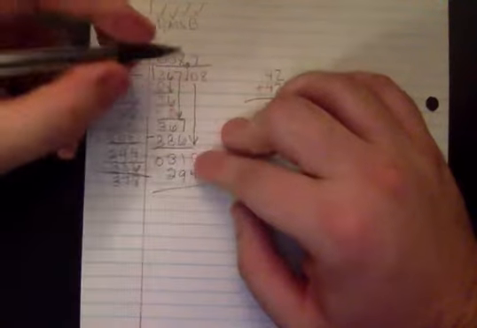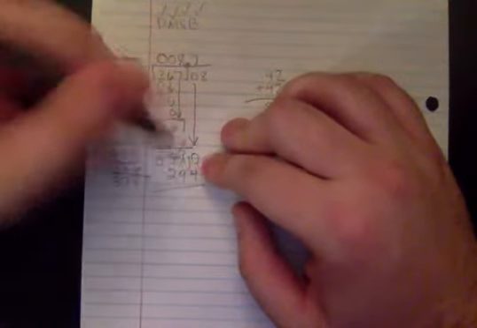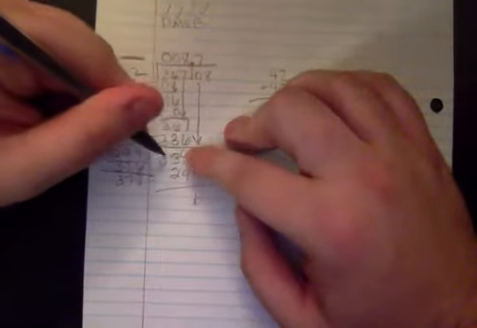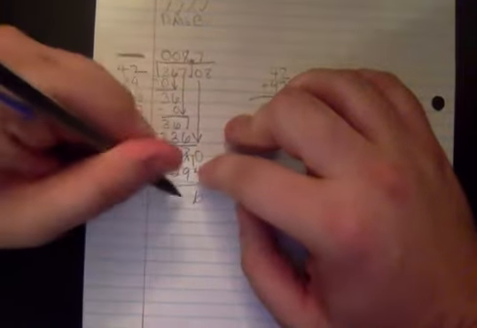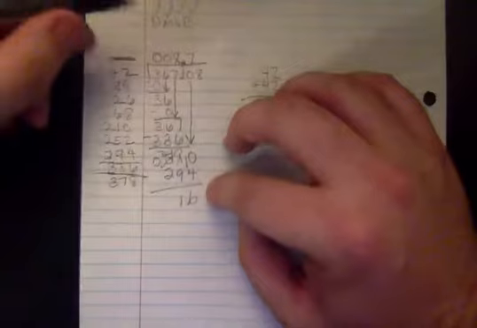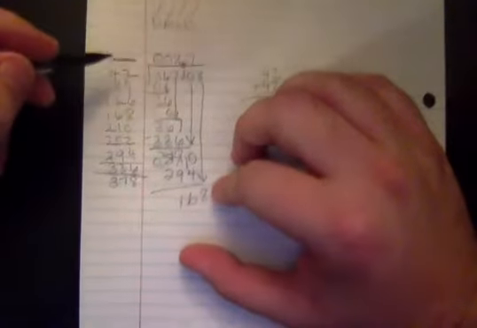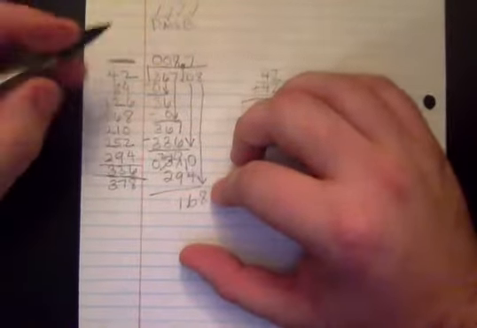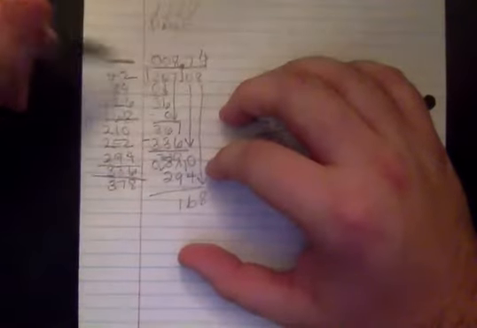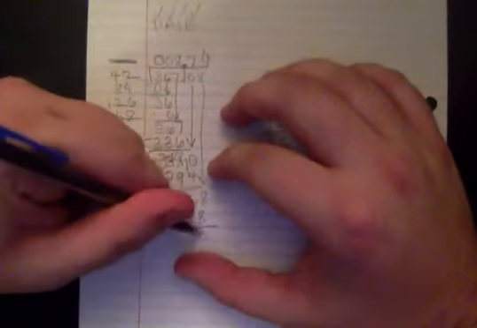You can't take away 4 from 0, so we have to borrow. Can't take away 9 from 0. And so now we have 16, but we still have one number left to bring down, 168. So we're finding 168 on the chart. Goes in 1, 2, 3, 4 times. 4 times 42 is 168. And we're finished.